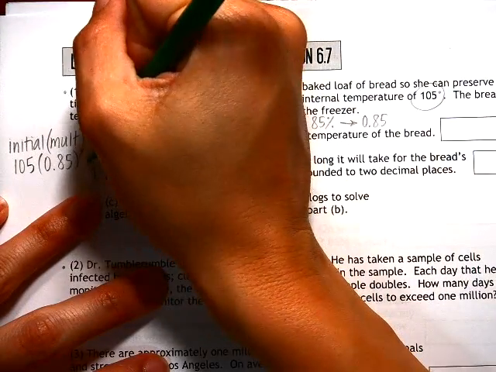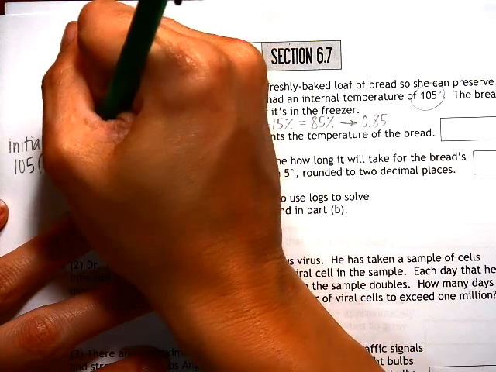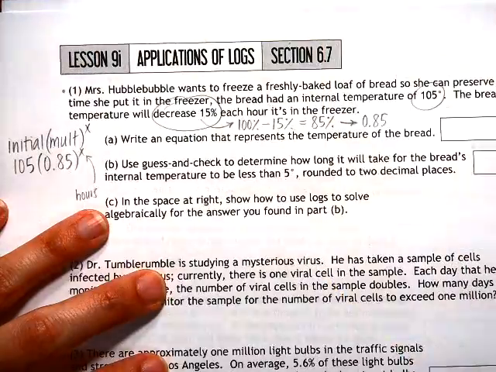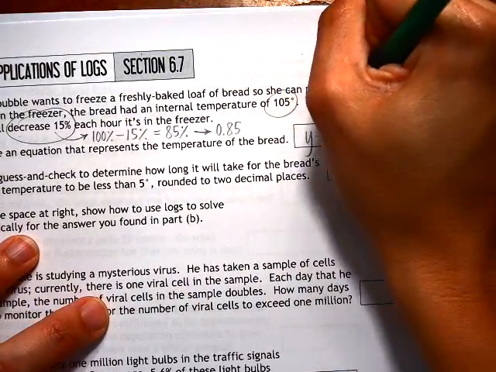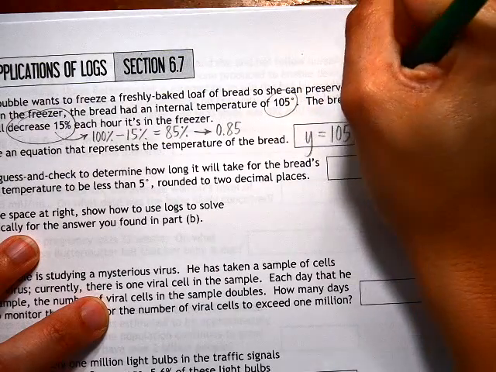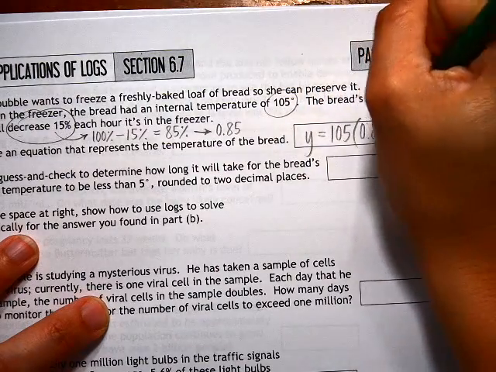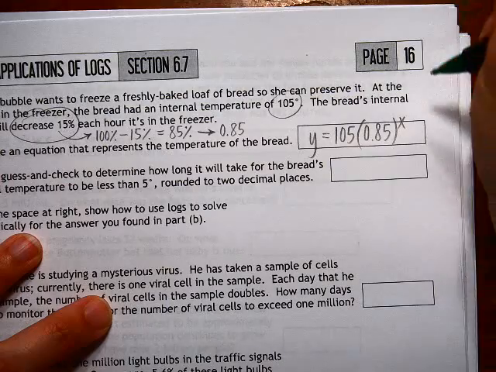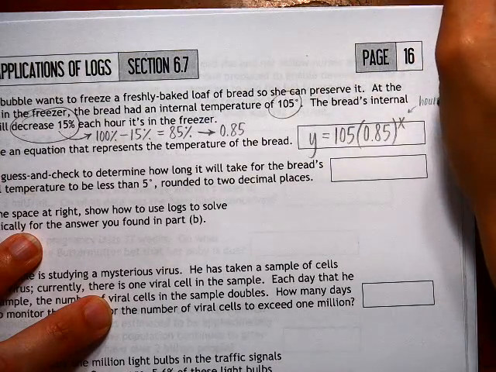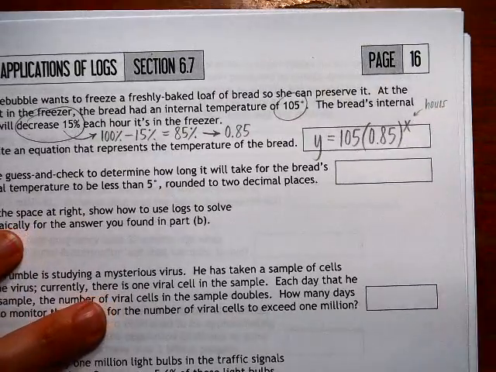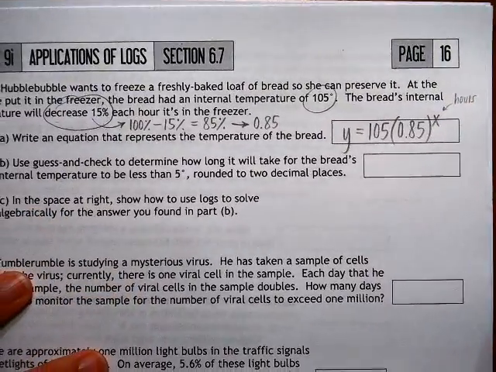So x in this context represents how many hours the bread has been in the freezer. So I'll write my equation, y equals 105 times 0.85 to the power of x. And I'll remind myself that x is hours. Some people use t for time instead of x. That's fine. You can do whatever you want with the variable.